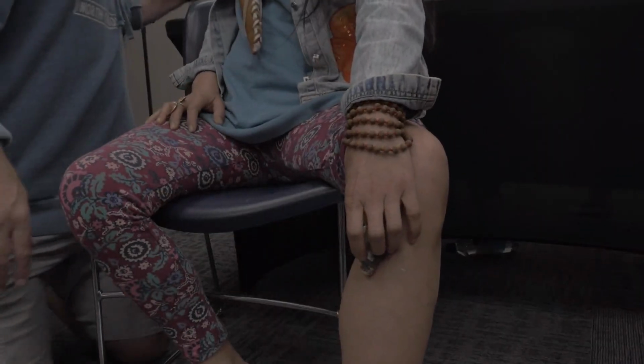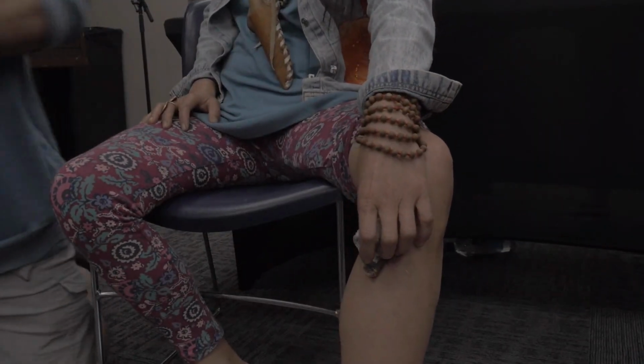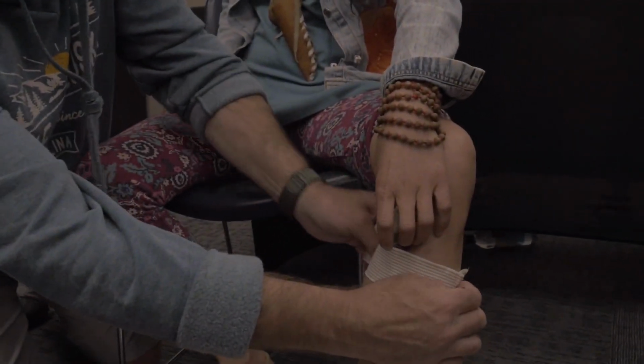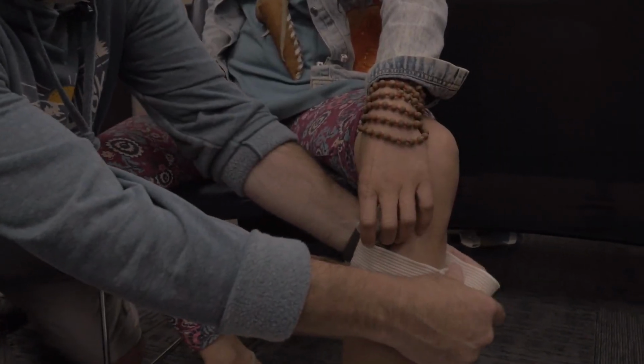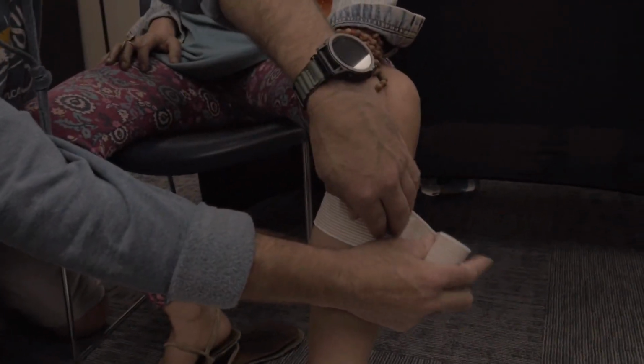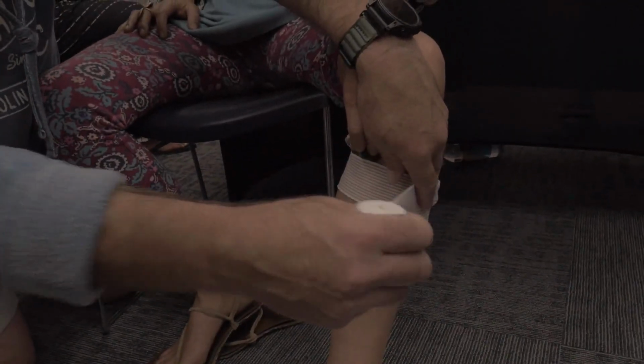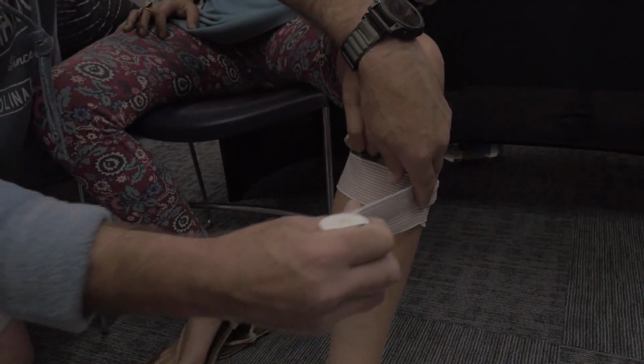And now we can just take any kind of ace wrap or anything that we're going to be using like that, and we can wrap. And usually when we wrap, we have to make sure you're not pulling more than about 30% tension on these. Otherwise, you're going to cut off circulation. So if you don't know what 30% is, then you can go 100%, 50%, 30%.